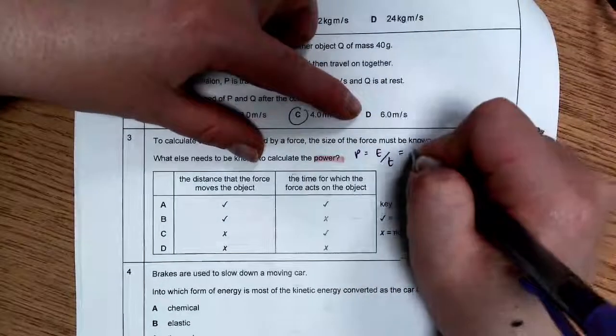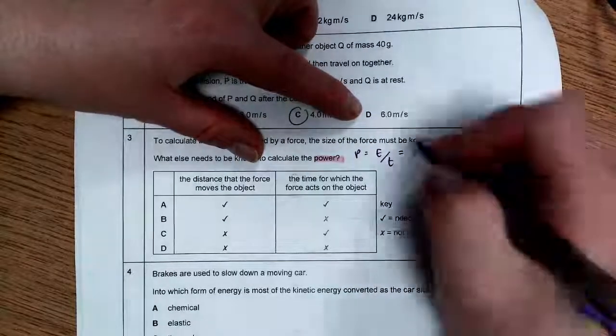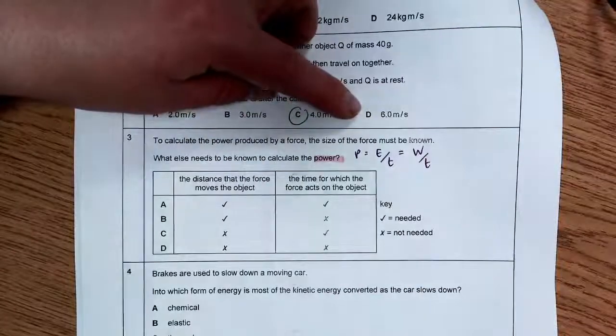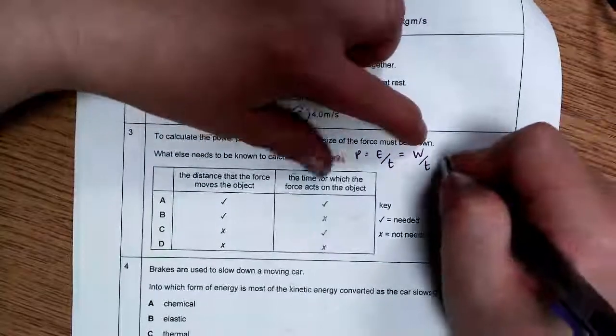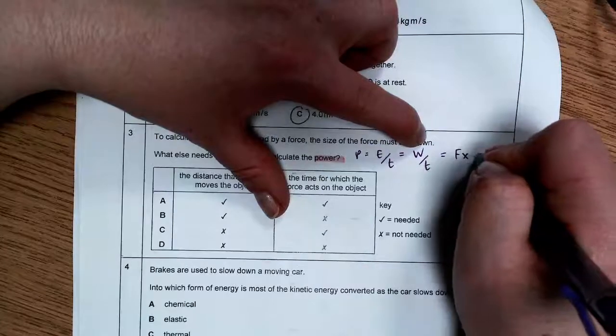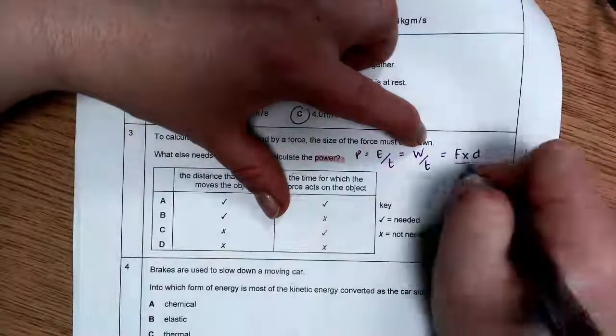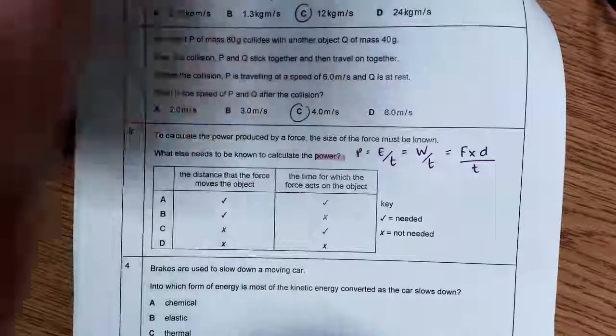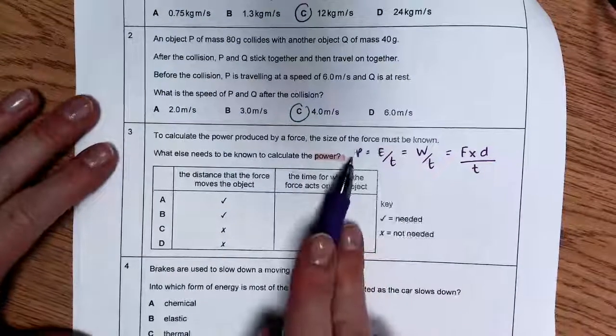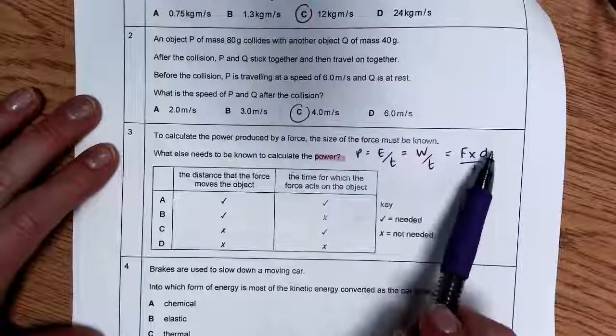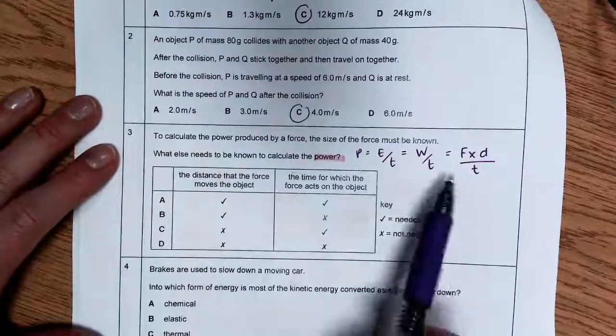Energy transferred is also work done over time taken, and we know that work done is equal to force multiplied by distance. So I can replace the work done, and so I know that power is also equal to force multiplied by distance divided by time.